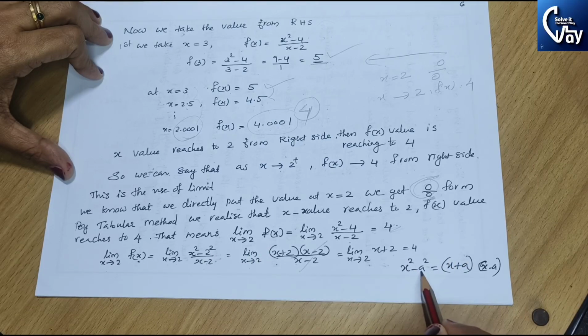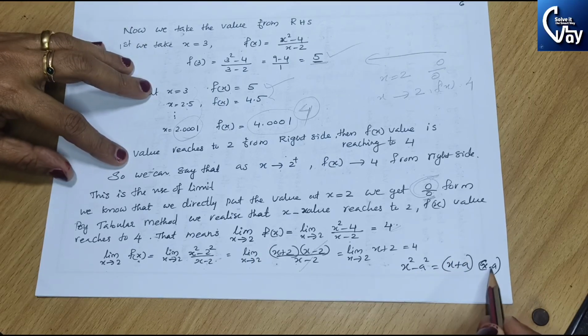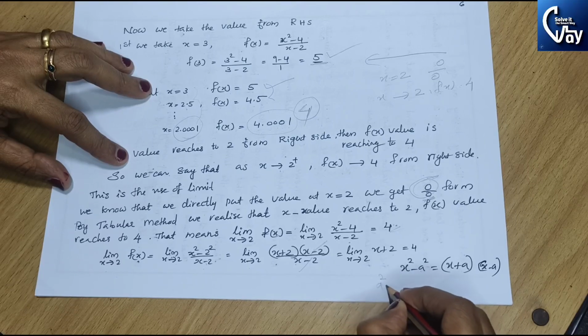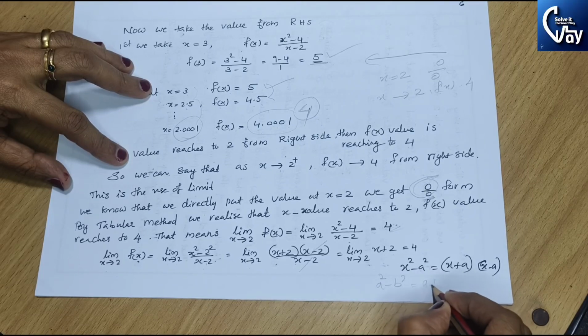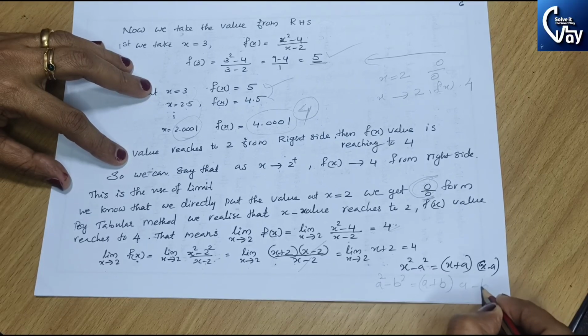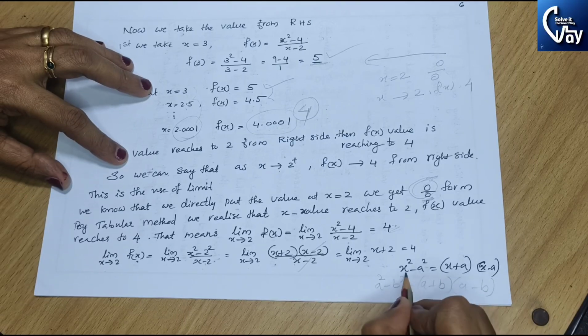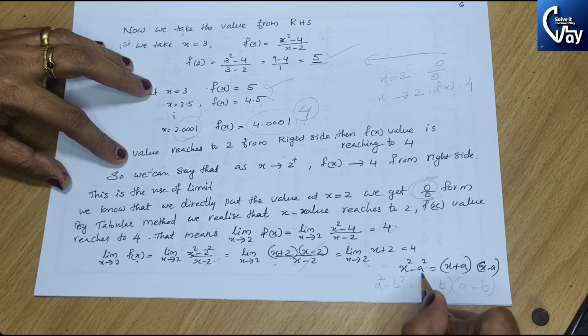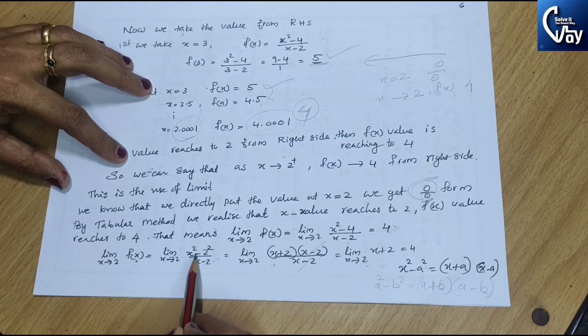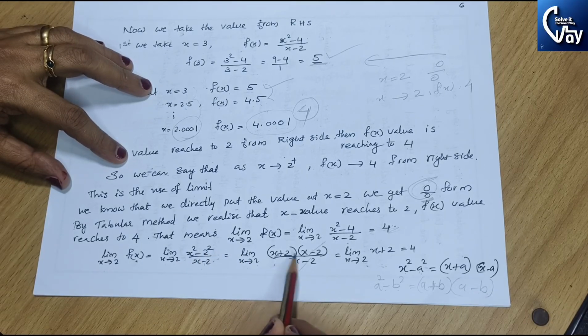The identity is x square minus a square equals x plus a into x minus a, or a square minus b square equals a plus b into a minus b. Here a is x and b is a. So x square minus 2 square can be written as limit x tends to 2 of x plus 2 into x minus 2 by x minus 2.